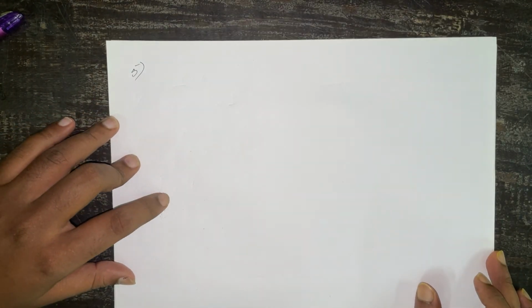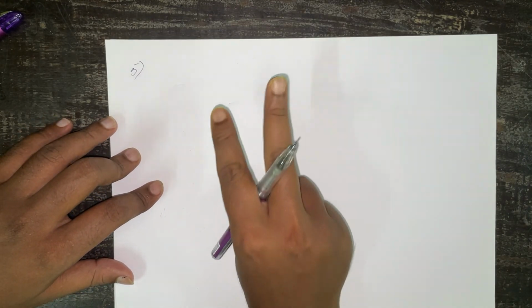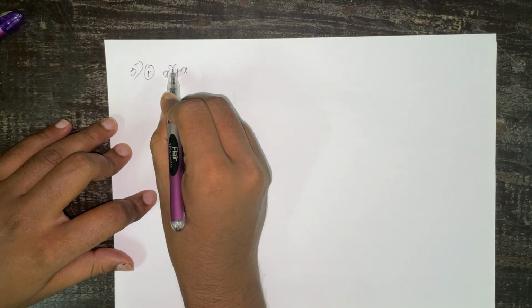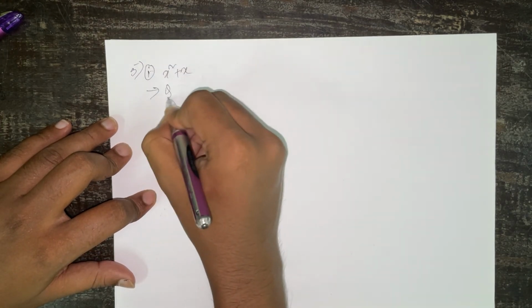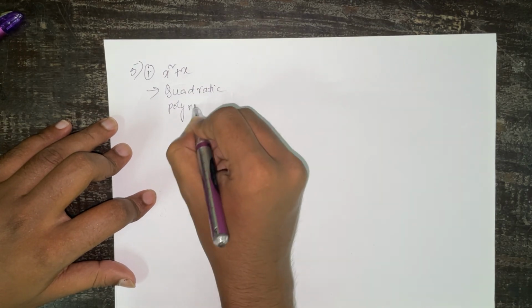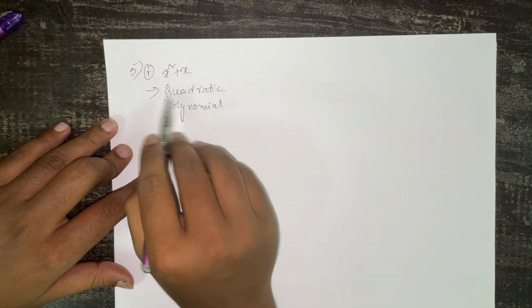The last question. So what has been asked? Classify the following as linear, quadratic and cubic. So as I said, linear means degree must be 1, quadratic means degree must be 2, and cubic means degree must be 3. So let's see. Number 1, it is x square plus x. So we have the degree 2, so it is a quadratic polynomial. Okay, simple. Find the highest degree. If the highest degree is 2, it is quadratic.